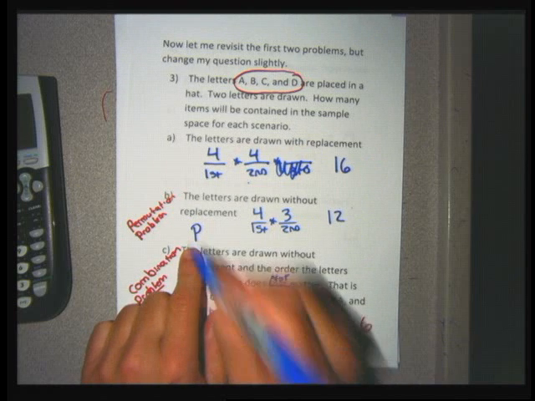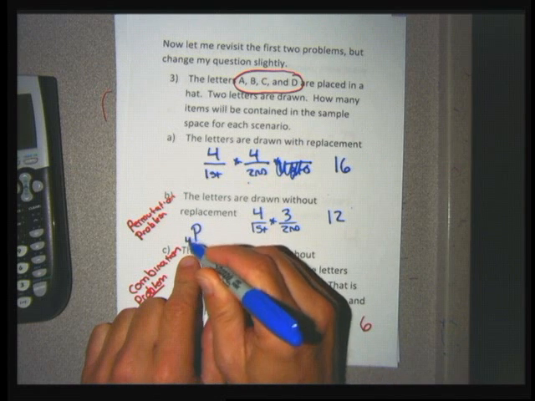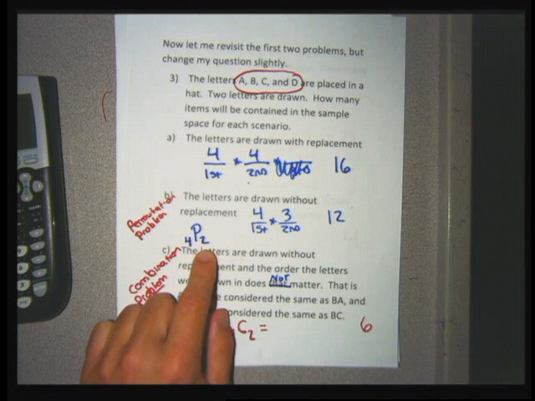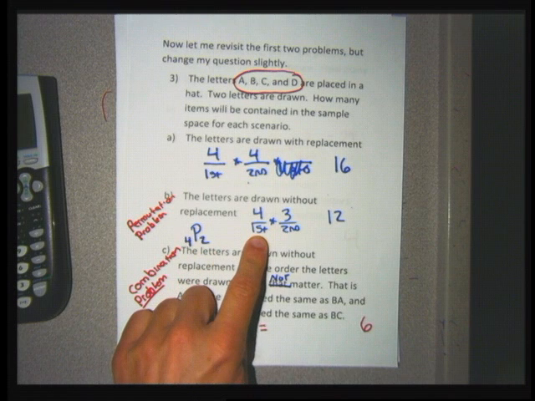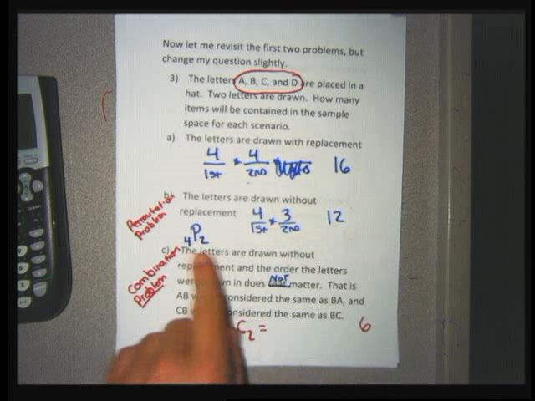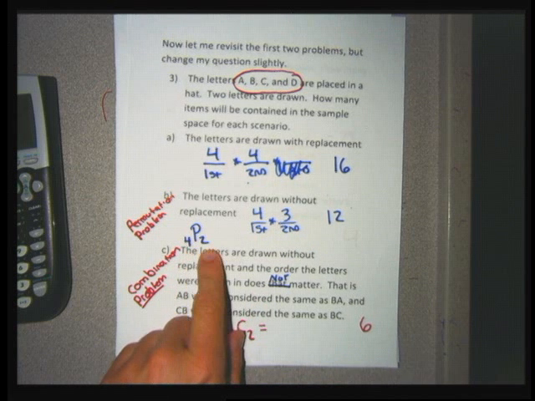I could have done this. I said from the 4 items, I'm picking 2 items, or 2 letters. From the 4 letters, I'm picking 2 letters. I'm not replacing letters, but the order that I write the letters in is important.